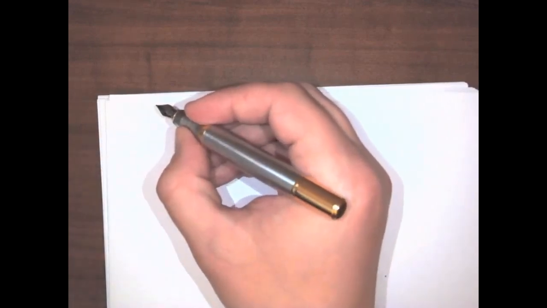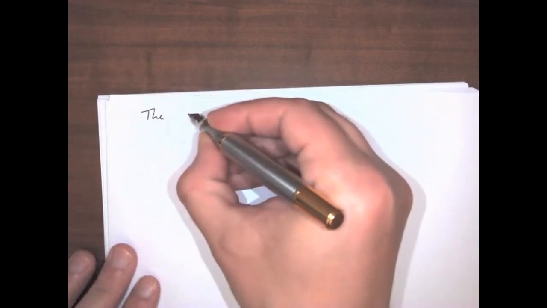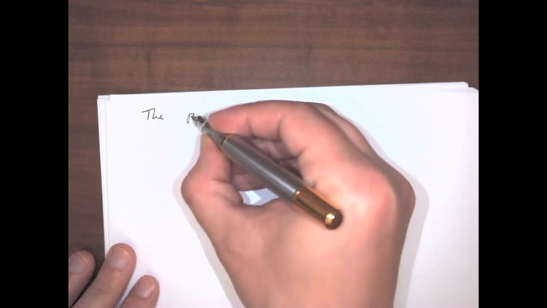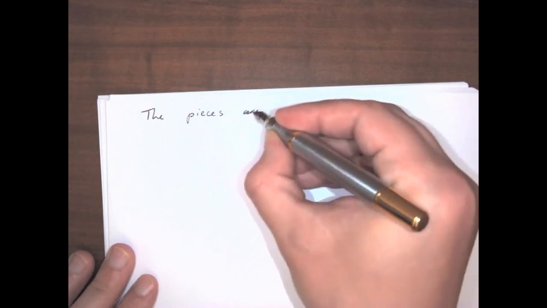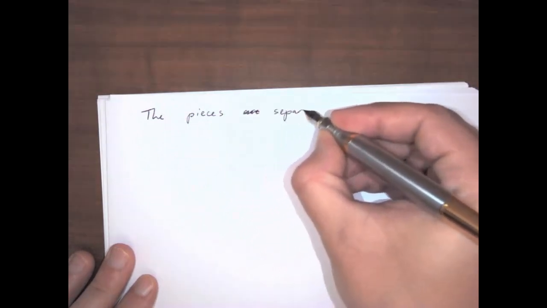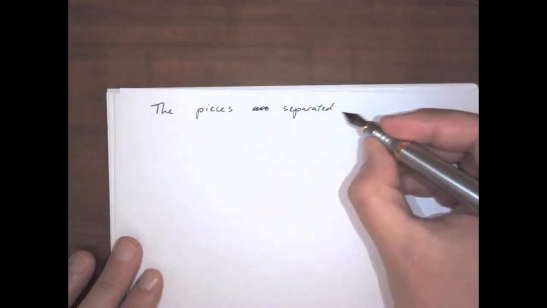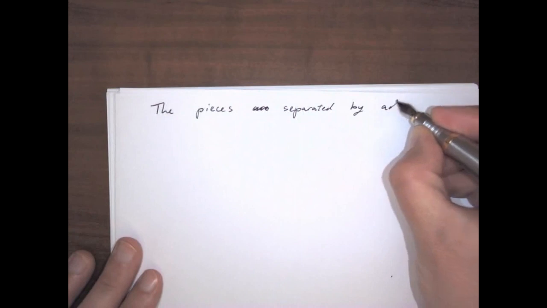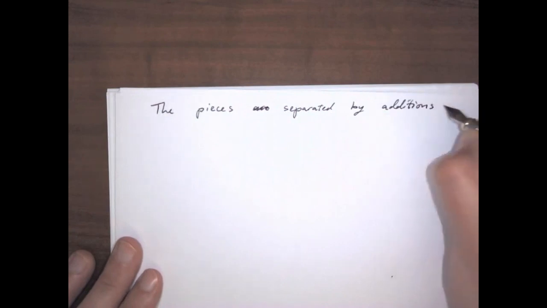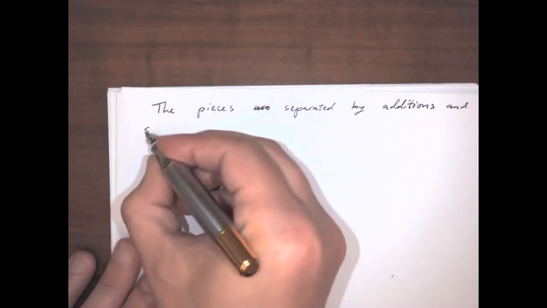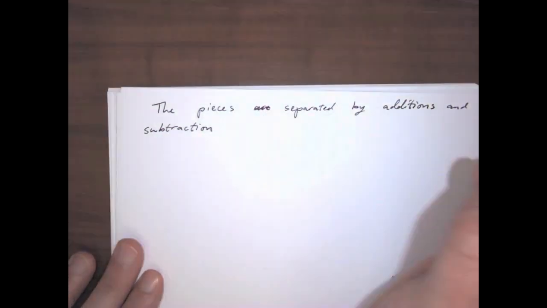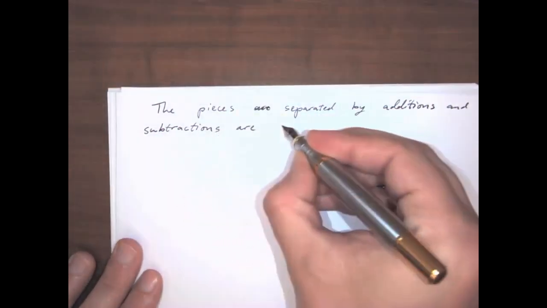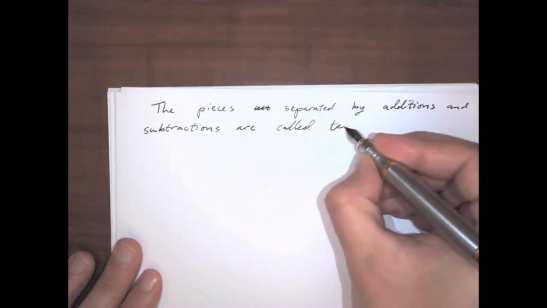So the pieces separated by addition and subtraction are called terms.